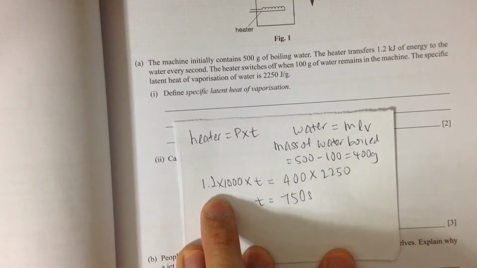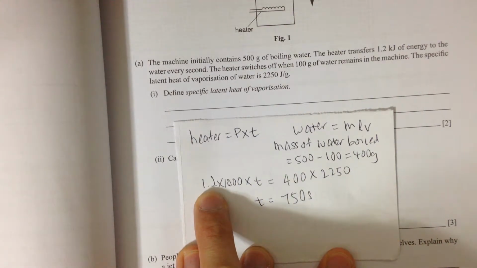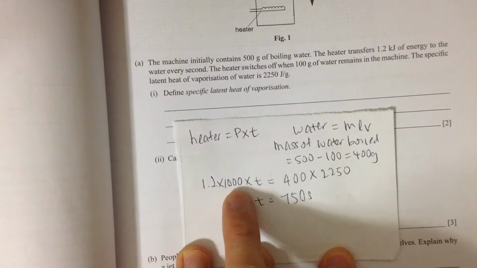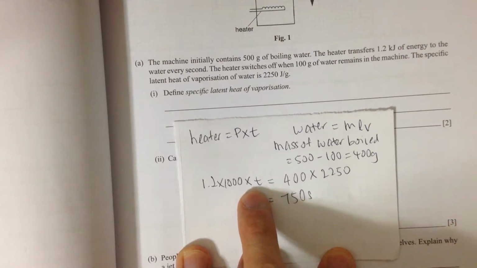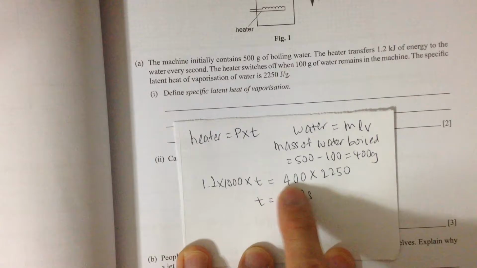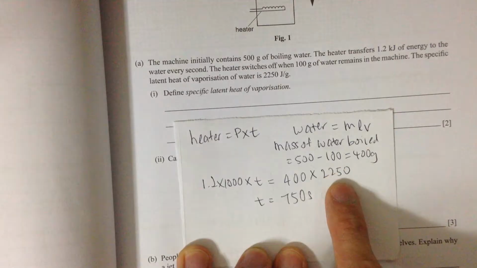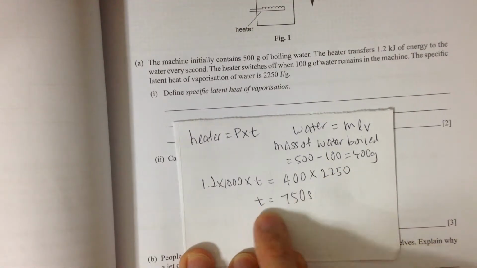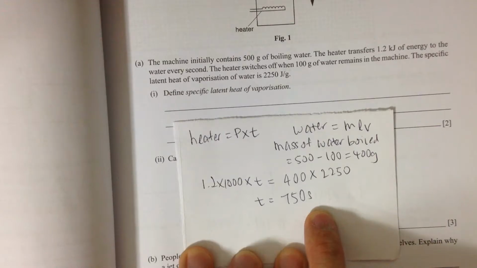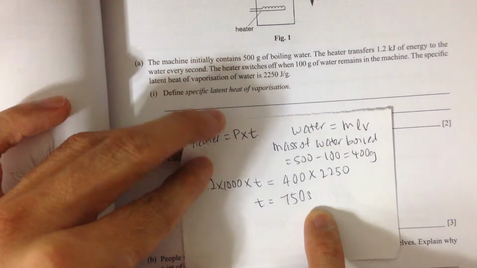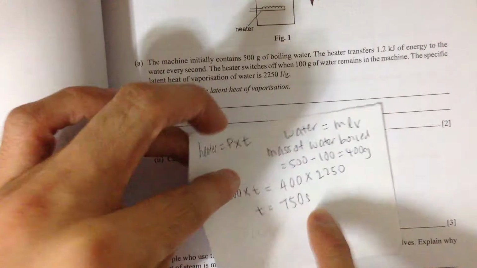So the energy supply is 1.2 kilowatts multiplied by 1000 to convert to watts, multiplied by the unknown time, is equal to 400 grams, which is the change of mass, multiplied by the specific latent heat of vaporization of water. So from there, we found that the time taken is 750 seconds. So that's the answer for part 2.